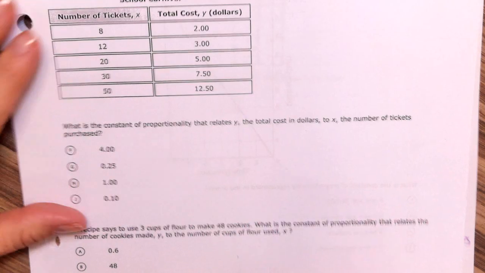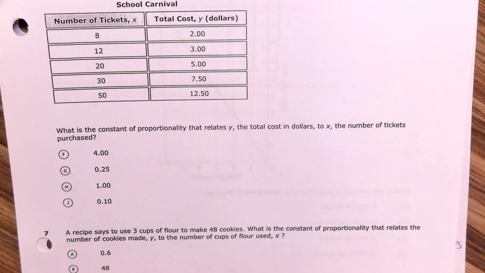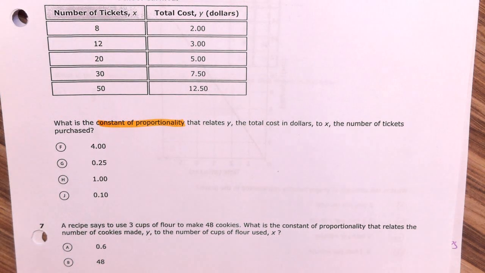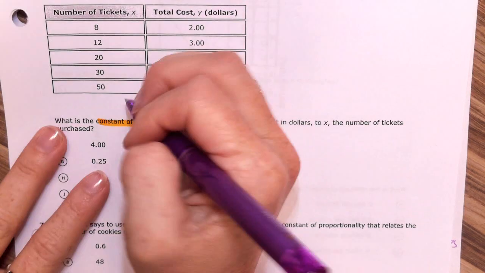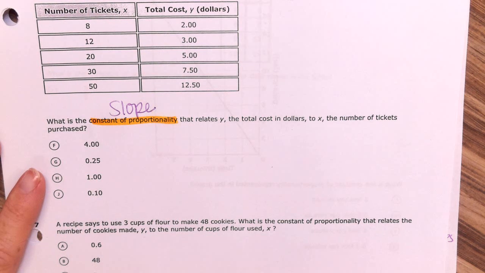Okay, on number 6. They gave you a table, and then what did the question ask you for? The constant proportion. What do we know about constant of proportionality? Constant of proportionality really just means slope. But it's a special slope. It is a slope when it's proportional. So you had 2 options.